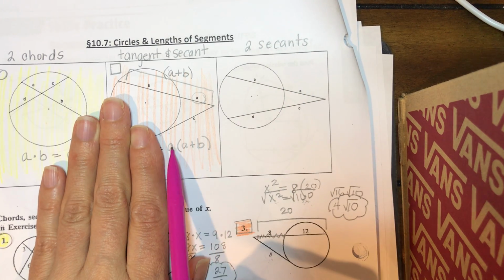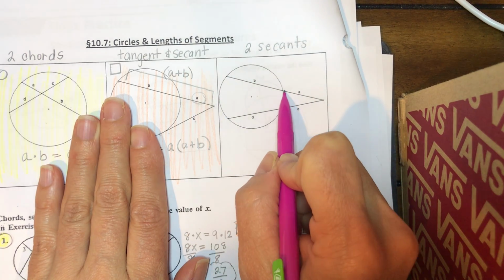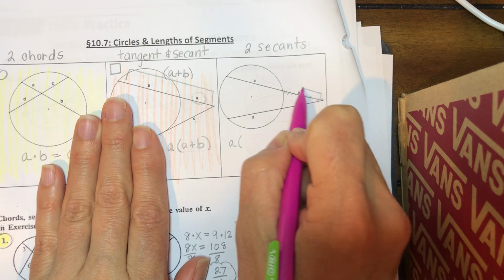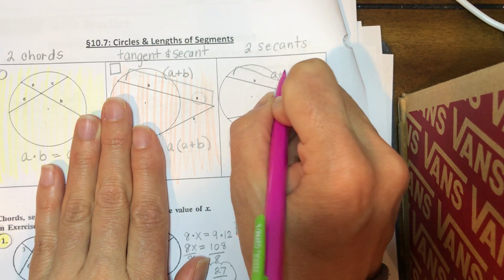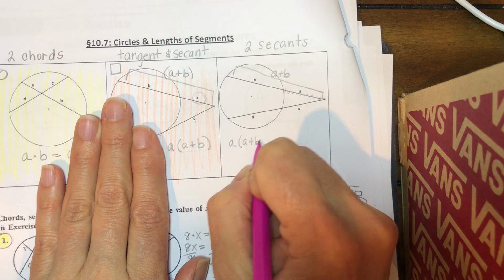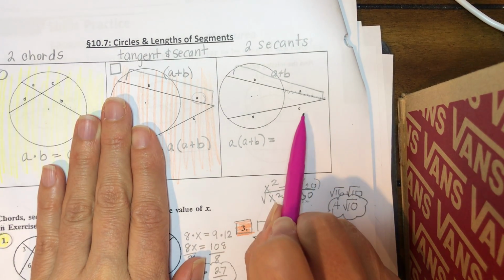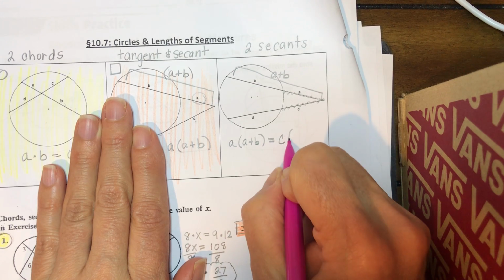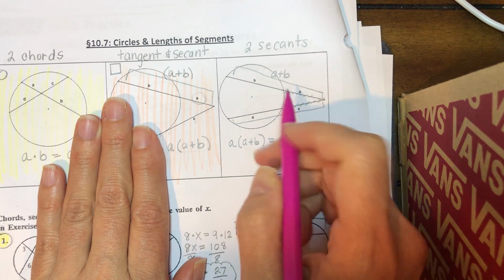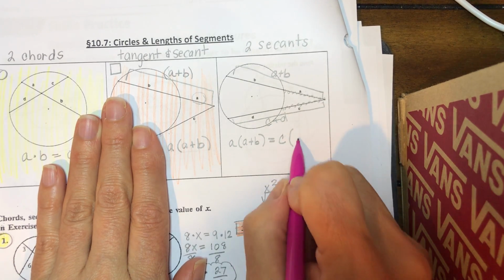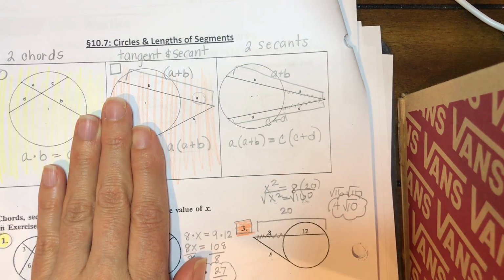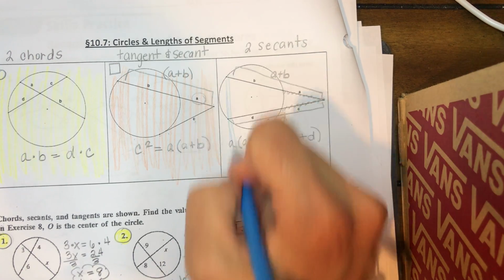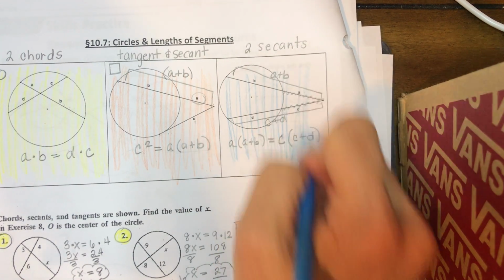So let's start at the top because it's the same as what we did for this part. We take the outside piece, which is A, and we multiply it by these 2 parts added up, A plus B. And that is equal to, and we do the same thing down at the bottom, the outside piece, which is C, and then these 2 pieces added together, C plus D. All right, so I'm going to highlight this in a nice light blue.